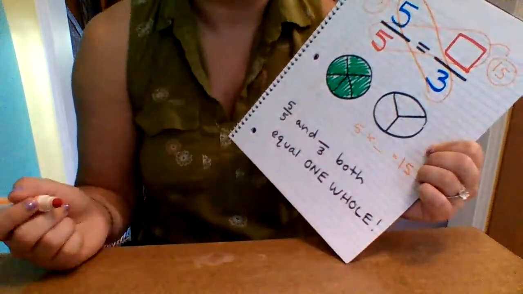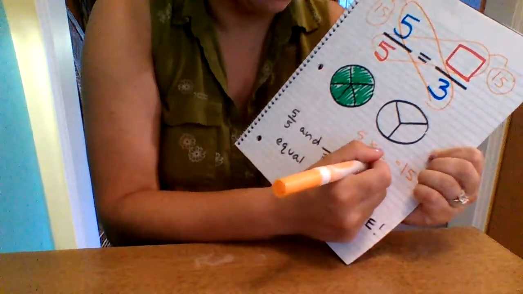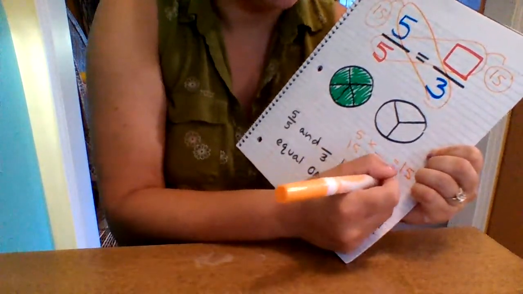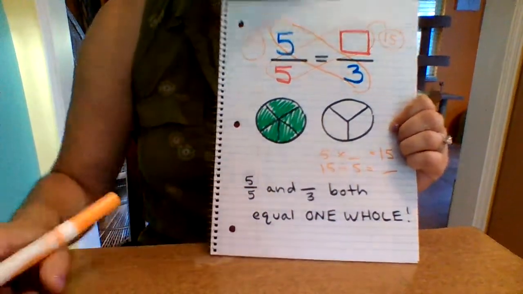Okay, 5 times blank equals 15. And if I don't know it, I could always go ahead and divide using equal groups. We practiced that last week, and you guys were pretty good at it. Okay. The answer is 3.